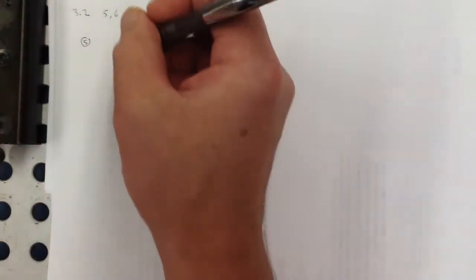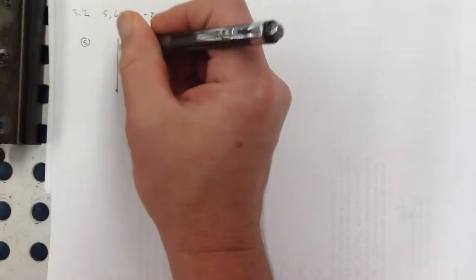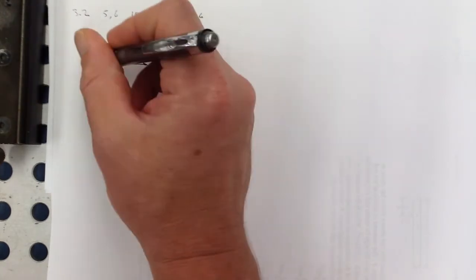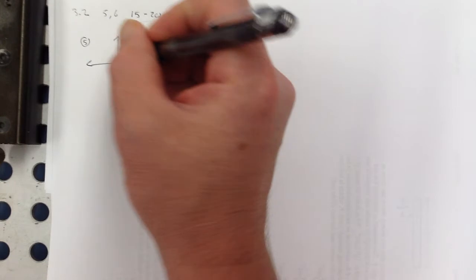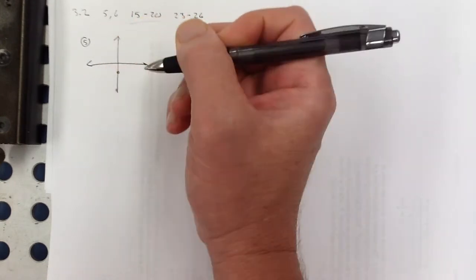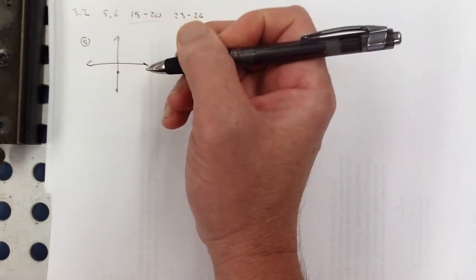Okay, so 5 here, before we get into all the algebra: sketch the graph of a function f for which f of 0 is -1. I'm going to plot these points first. So f of 0 is -1. f prime of 0 is 0.